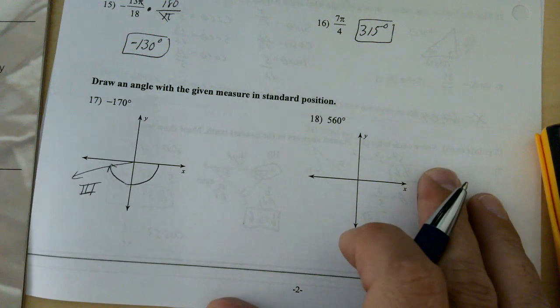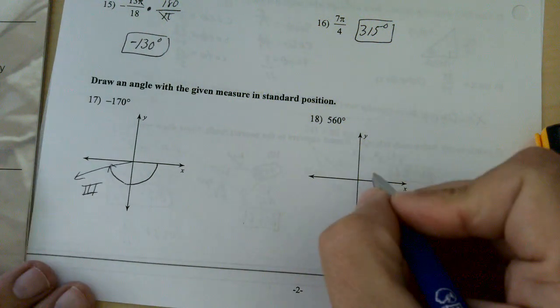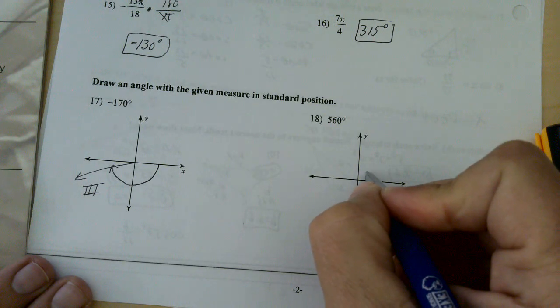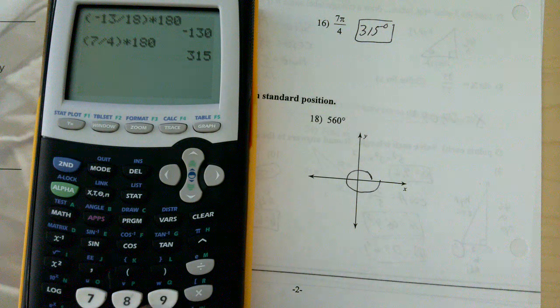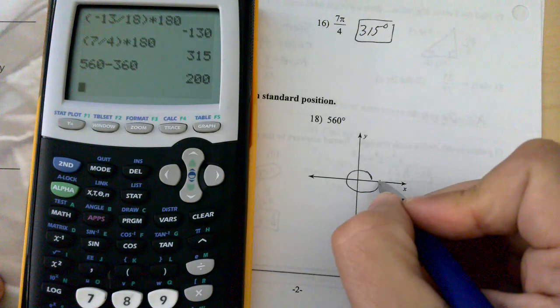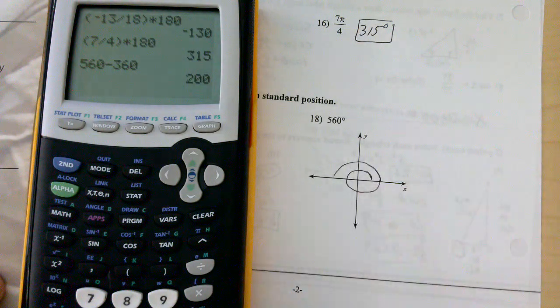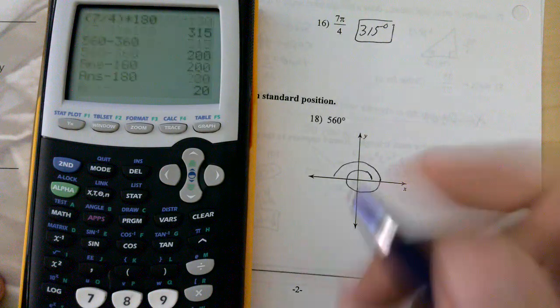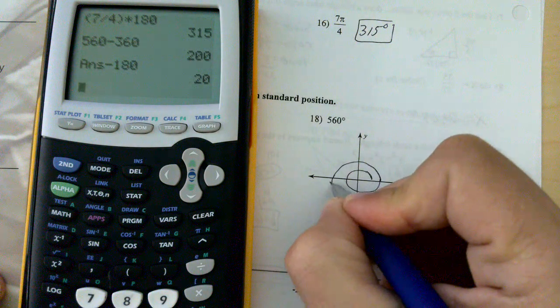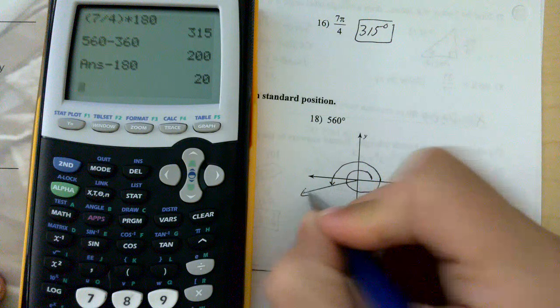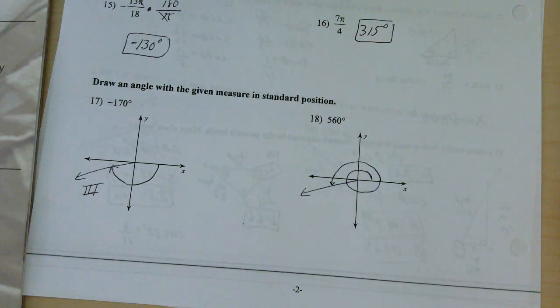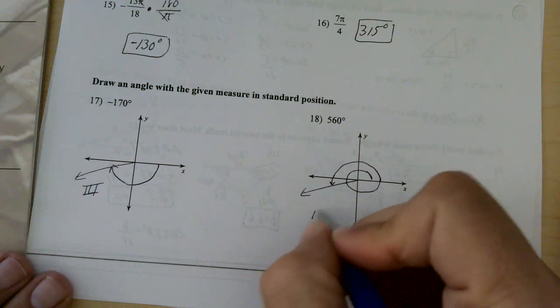So then a 560, it's a positive angle, so I need to go counterclockwise. I need to do a full rotation, just so you can see. And then if I type in 560 in my calculator, I already completed a 360. I still need to go 200 degrees, so I need to do a 180. And if I do a 180, I still have 20 degrees to go. So I'm going to estimate about where 20 degrees would be. And once again, we're located in the third quadrant.